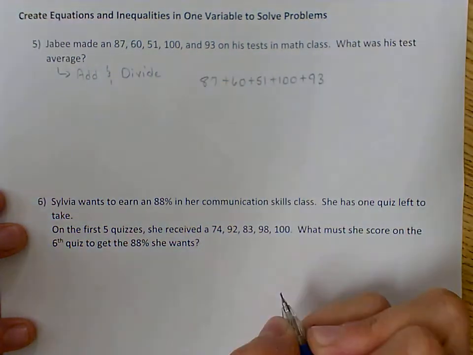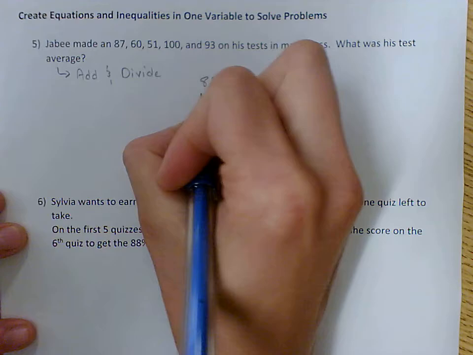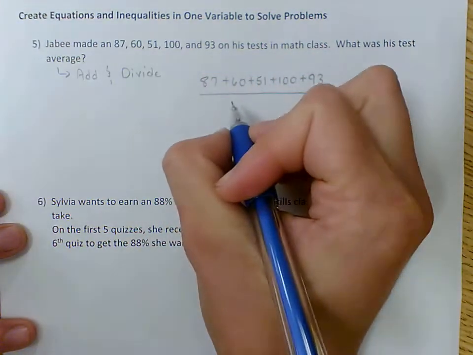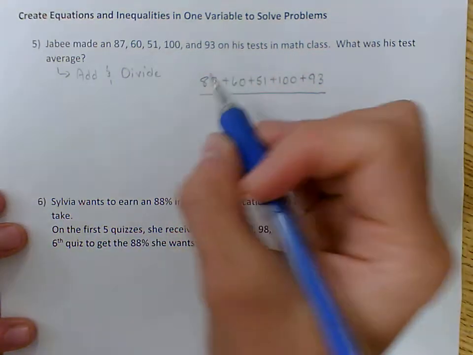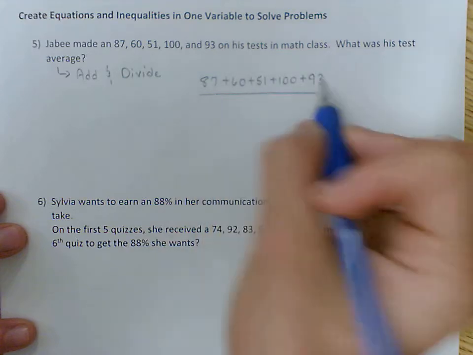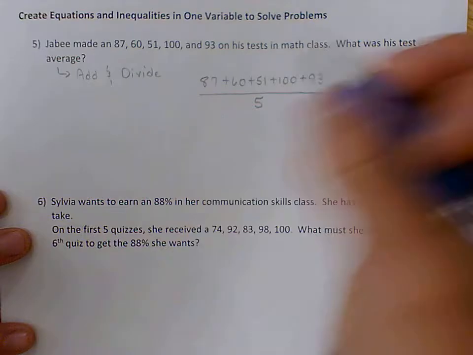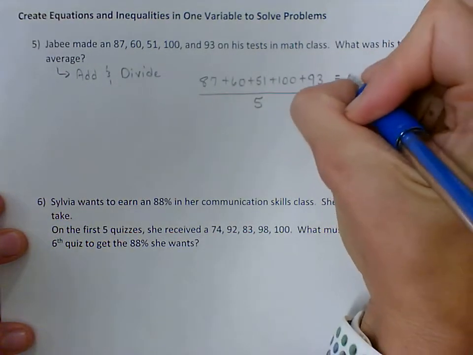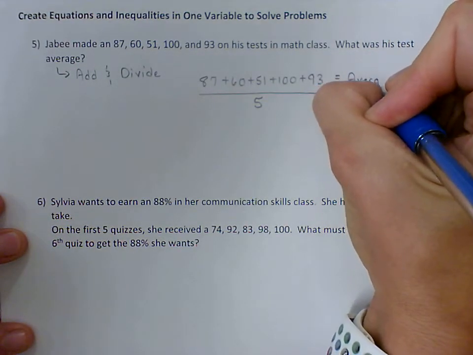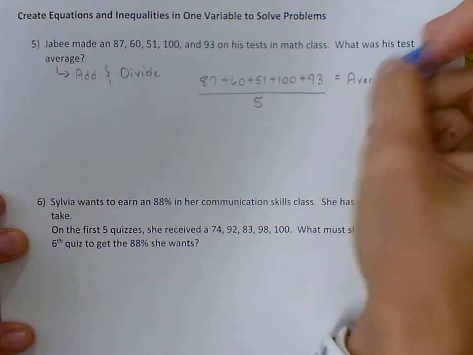Add them all up, and then you divide by however many test scores he had. So he had 1, 2, 3, 4, 5 test scores, and then that will give you his average. So this will equal his test average.